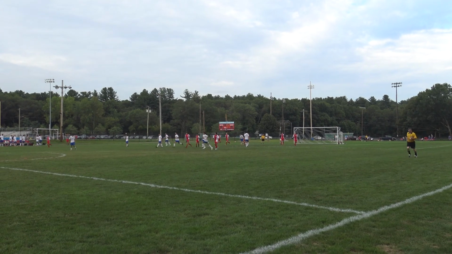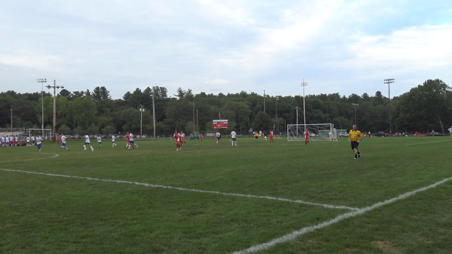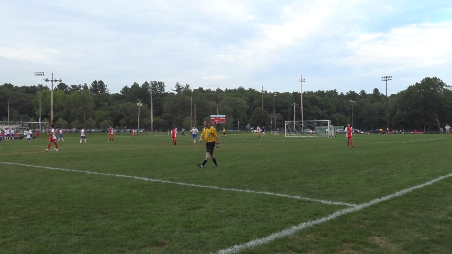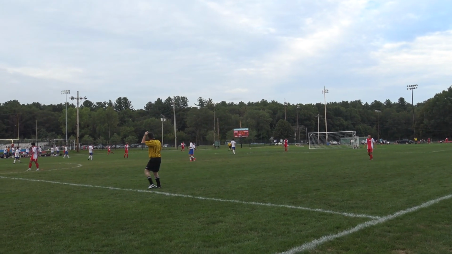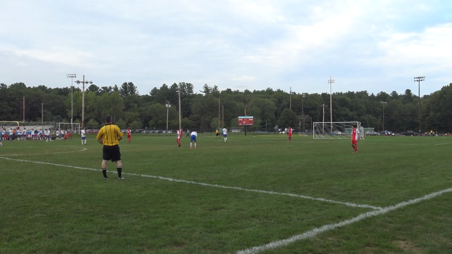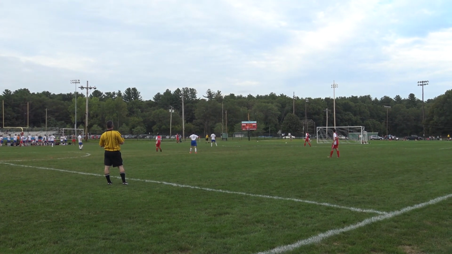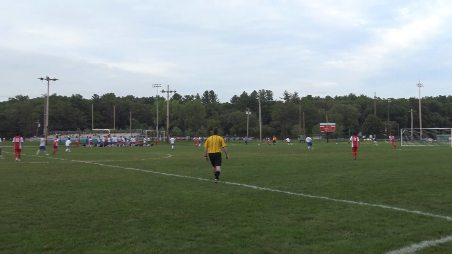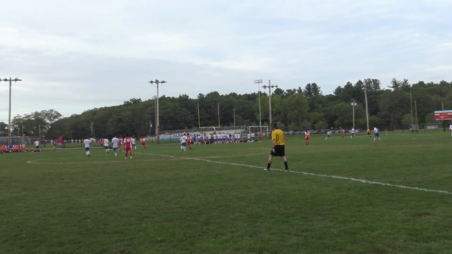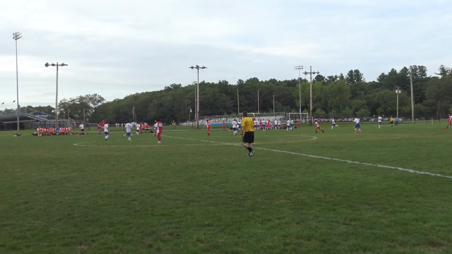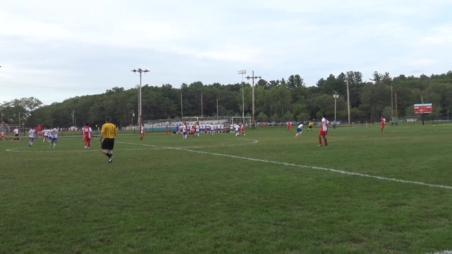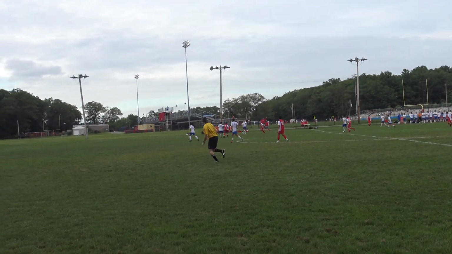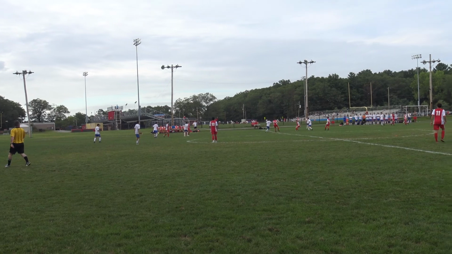Boys, that's exactly why you need a back post. 11 minutes left in the second half. 1-1. It's on the ground. That hit Eric. They send it back. They go up the right side. It's off Manuel's head.